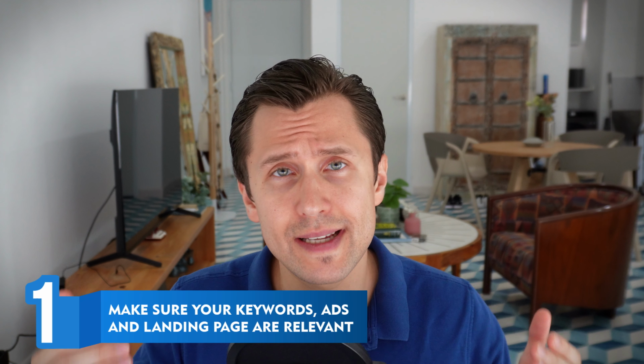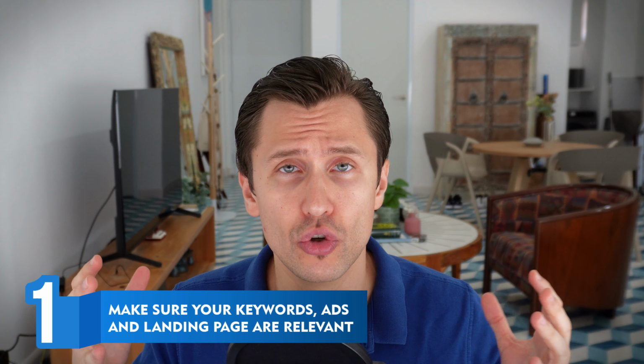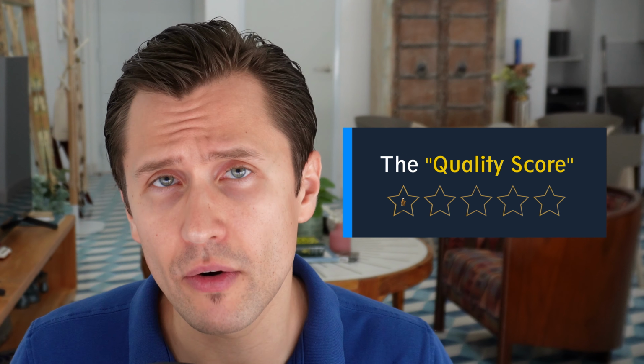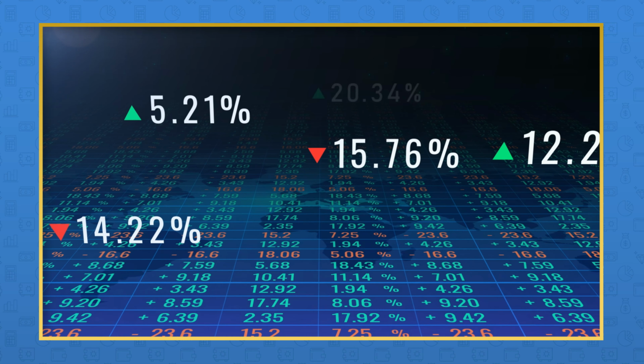Google Ads profit maximizing strategy number 1. And that is to make sure that your keywords, ads, and landing page are all relevant. Because what all that contributes to is something called the quality score. And that is a very important metric with Google Ads because this is what determines how much you pay per click. So if you can pay less for every click, your bottom line will be better.